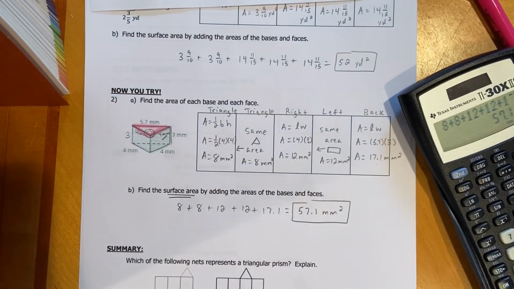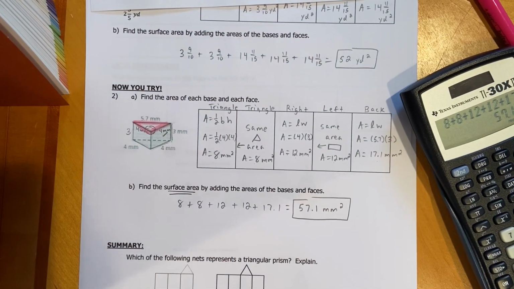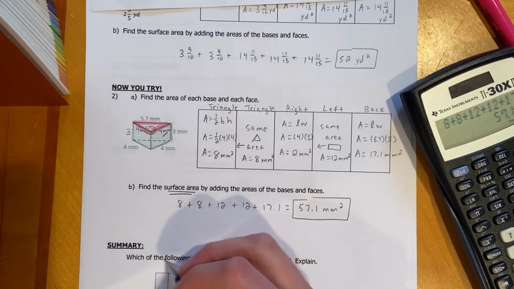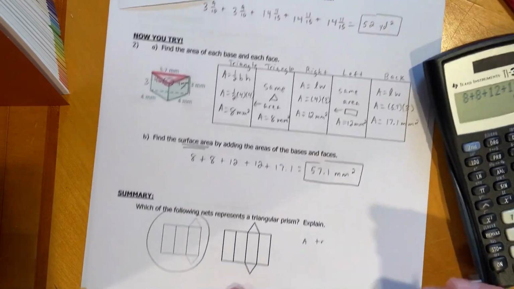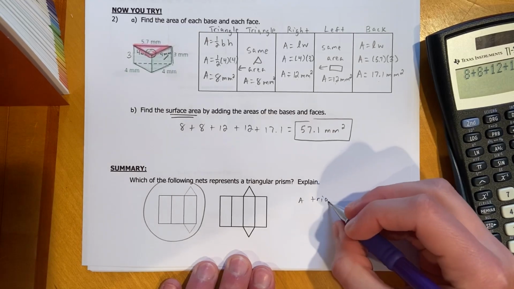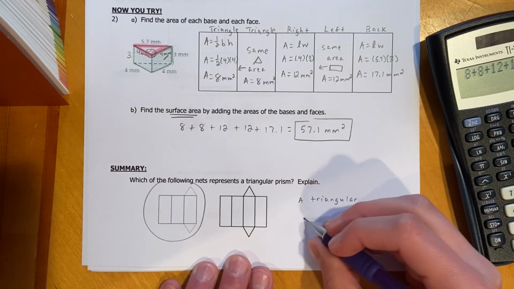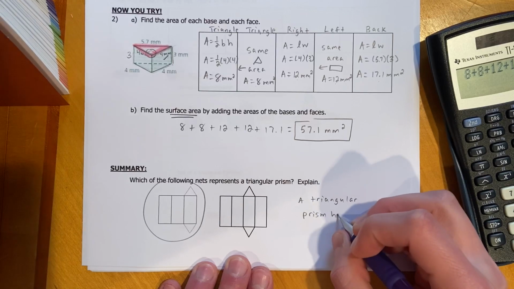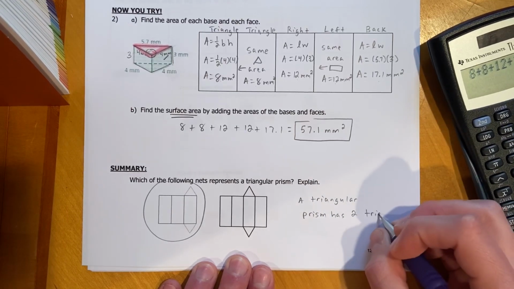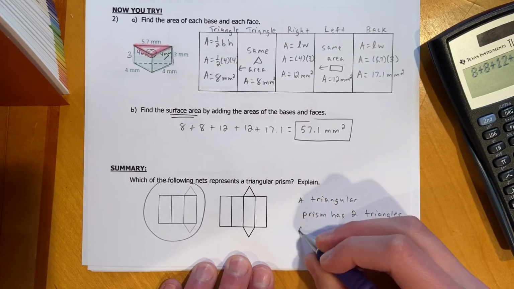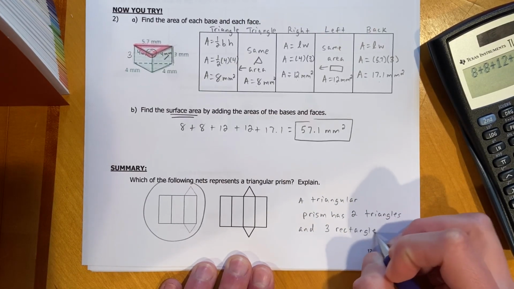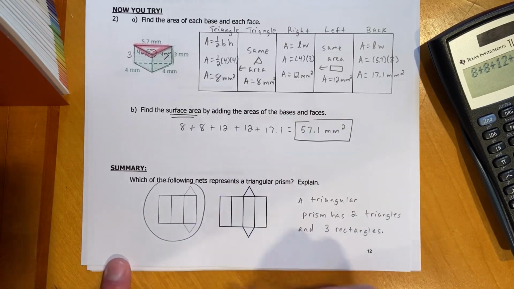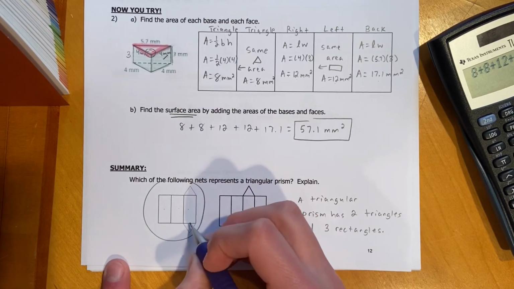Very nice job. Just to summarize this all, which of the following nets represents a triangular prism? It's going to be this one, because a triangular prism has 2 triangles and 3 rectangles. 3 rectangles, 1, 2, 3, 2 triangles.